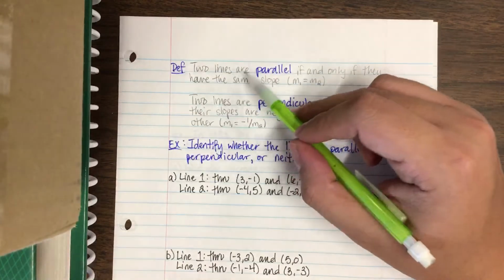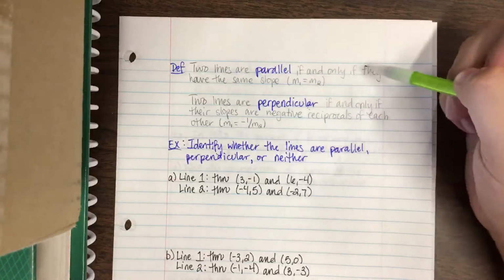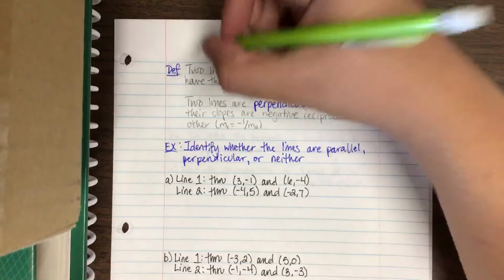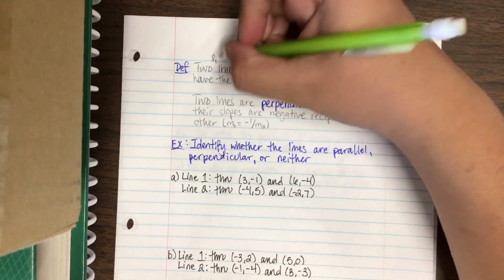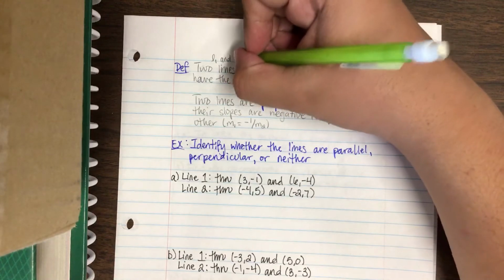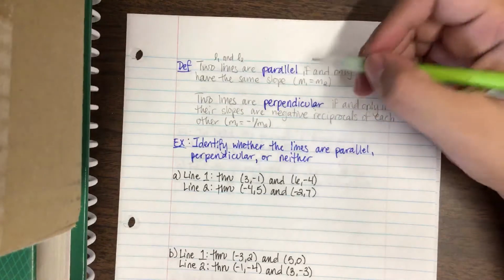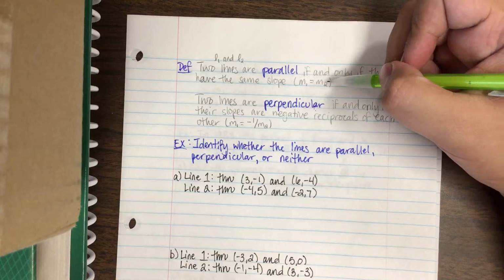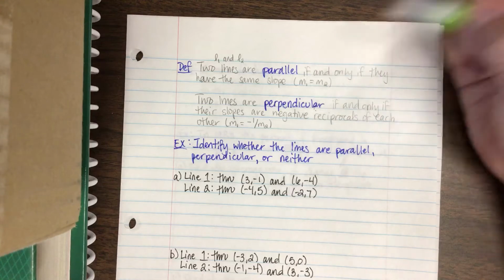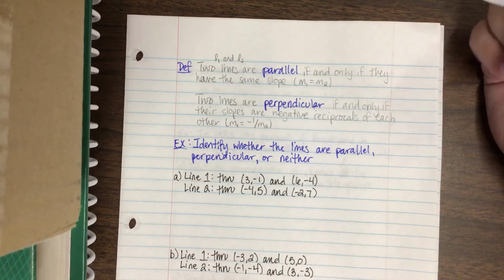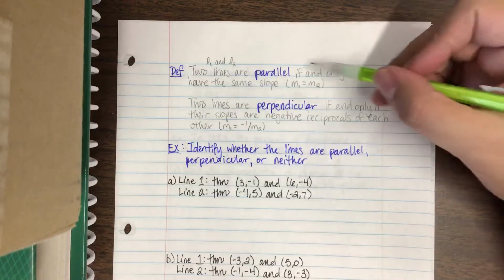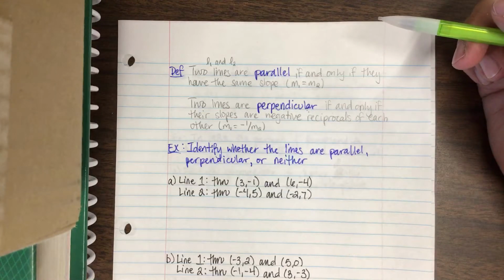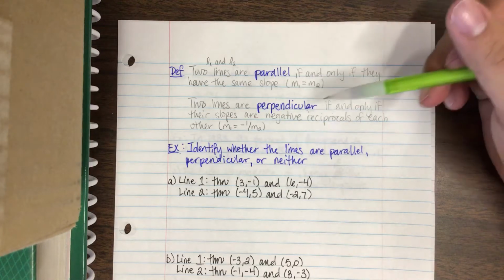We have that two lines are parallel if and only if they have the same slope. So when I say two lines, we might call them L1 and L2. So then they have slope m1 and m2. So if they're parallel, m1 is going to be equal to m2. That's the mathematical way of saying that the slopes are the same. Therefore, they're parallel. Okay? With the case of perpendicular, it's a little different.